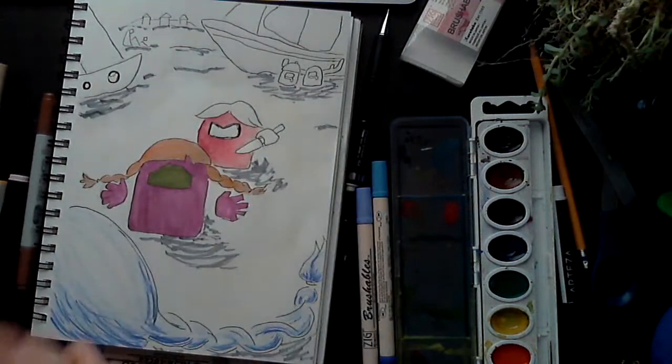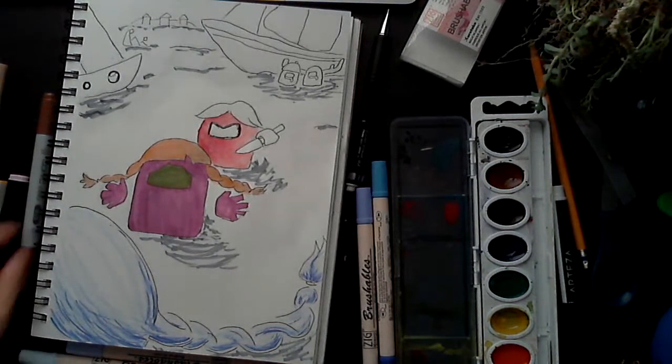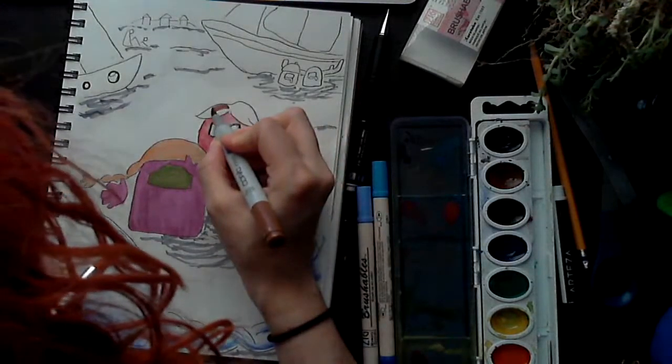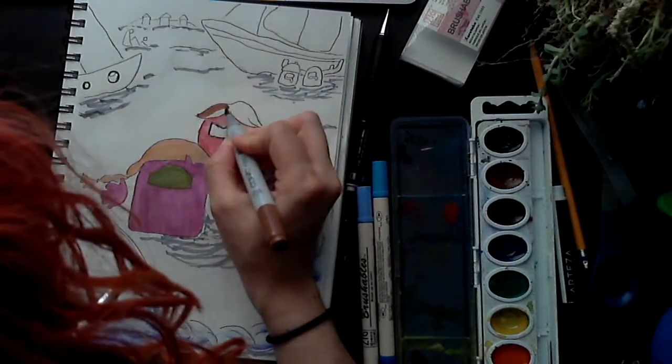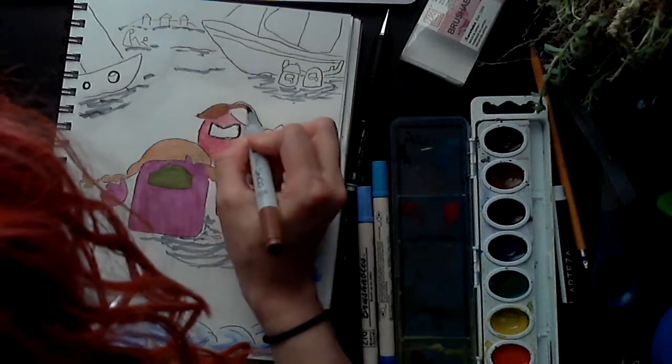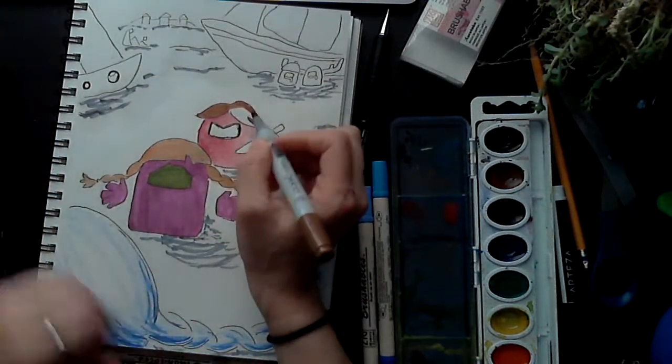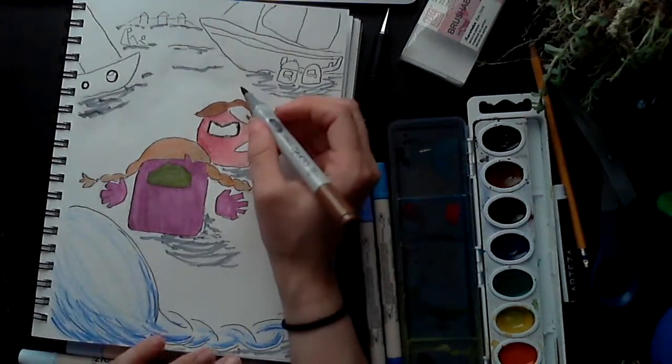There we go. And his little hair was brown. So we're just going to do a little brown. Boring brown. Although this brown is also what I'm going to use for Sven. So sorry if my hair is getting in the way.